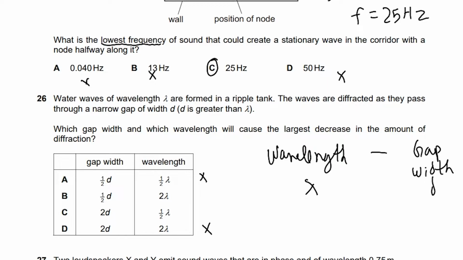Let's check options B and C. In option B, they are multiplying the gap width by 1 upon 2 and wavelength by 2. Now this is obviously incorrect, because we are told that d is greater than lambda. The narrow gap is greater than d. Now if the gap is greater than d, they are dividing it by 2, which will make it closer to the wavelength instead of increasing the difference. So B is not the answer.